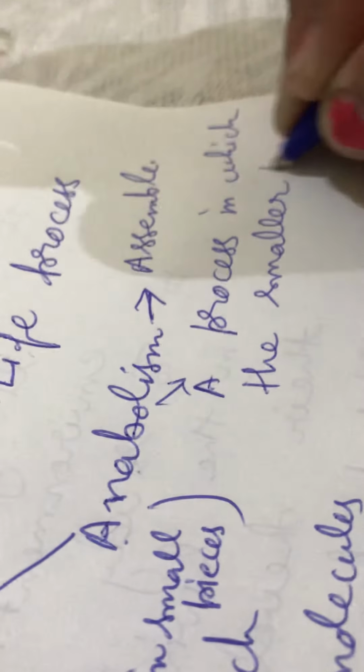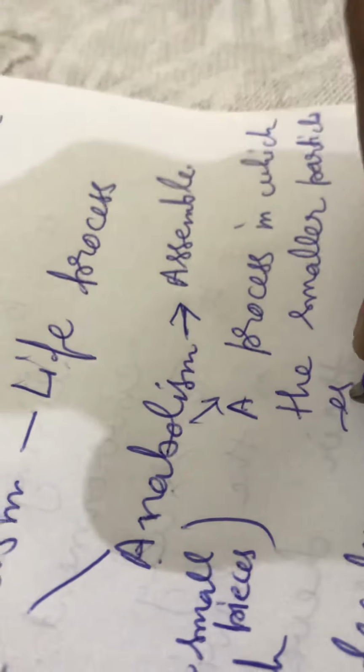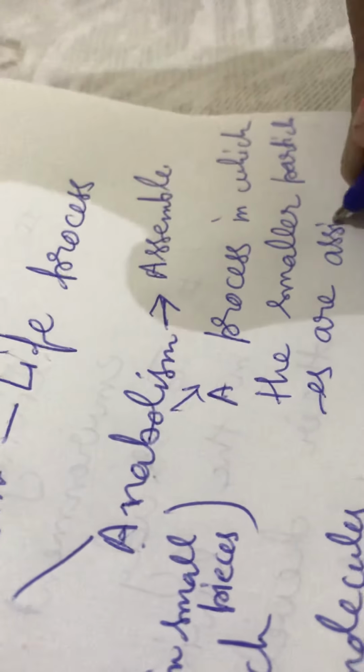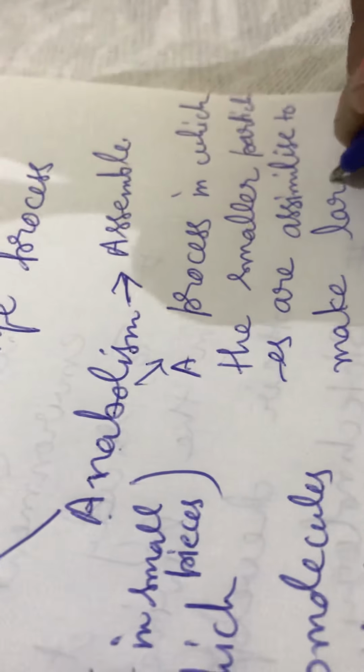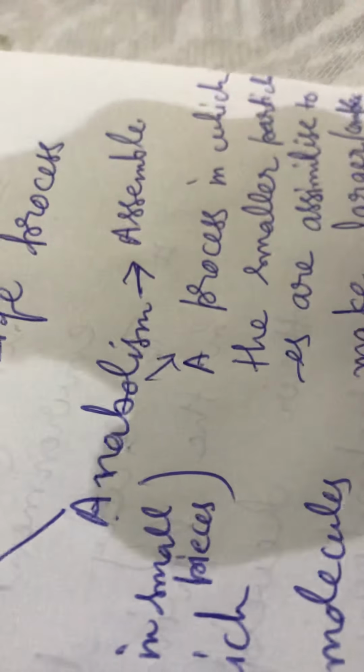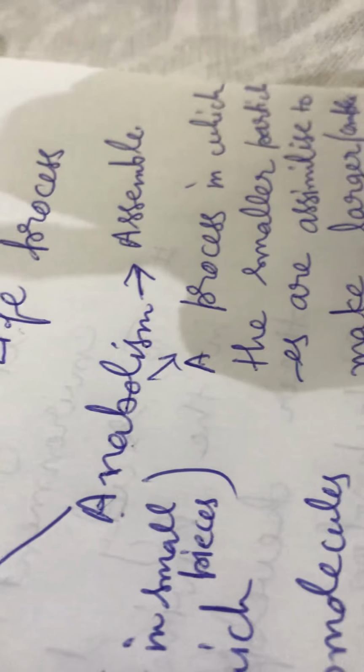It is a process in which the smaller particles are assimilated to make larger or complex molecules.